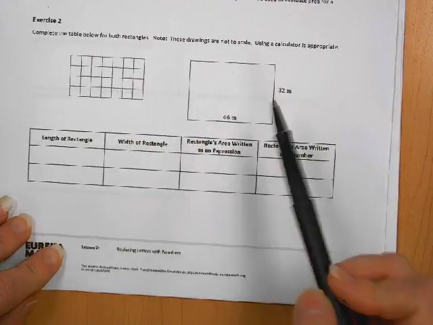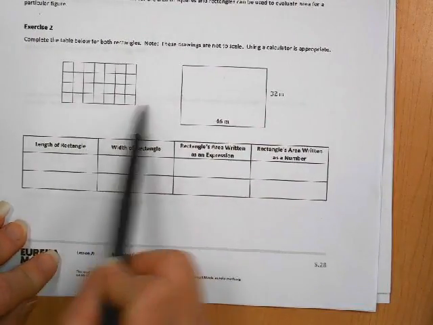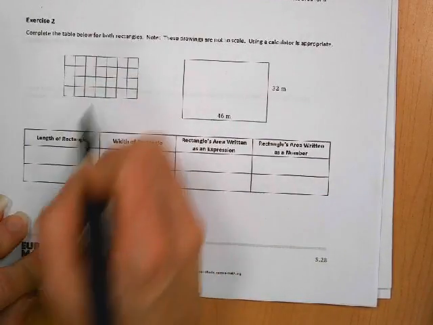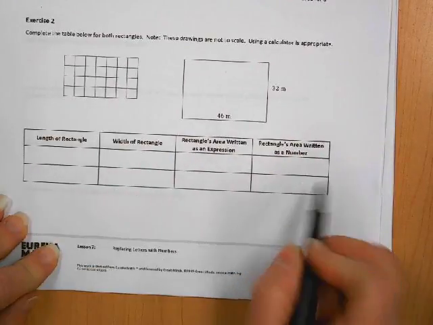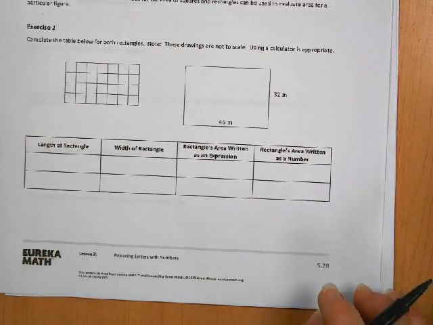Notice here, on this one, they're giving you the length and the width. Here, you're going to be counting the units to find the length and width. So this first one would go in the top row of the table, the second rectangle, the bottom row of the table. So work on those, pause the video, and then check your work.